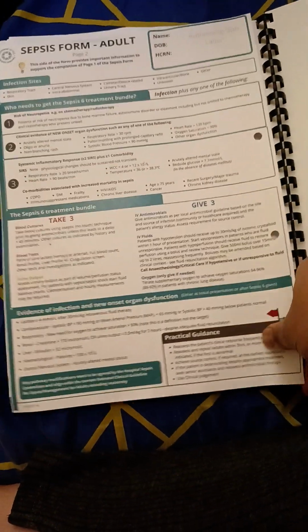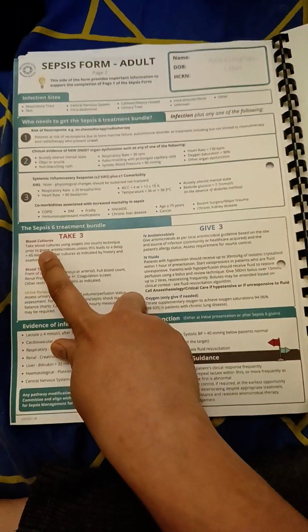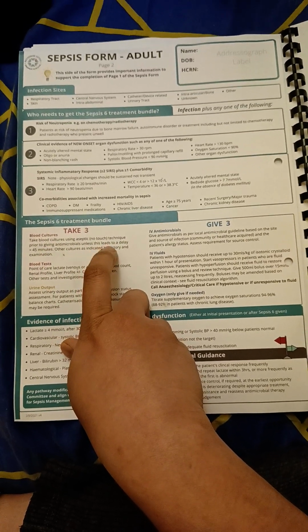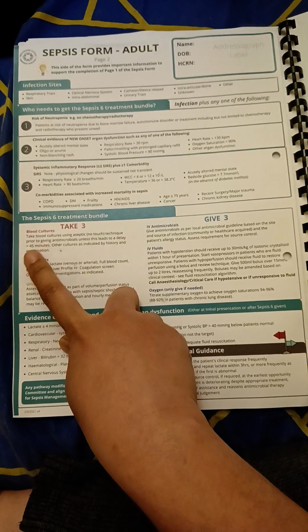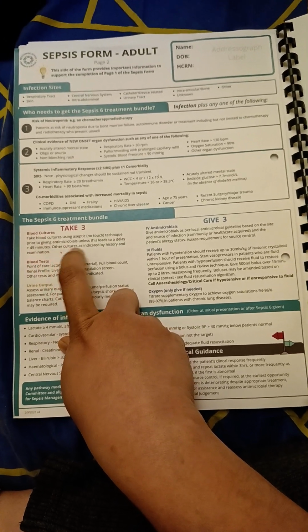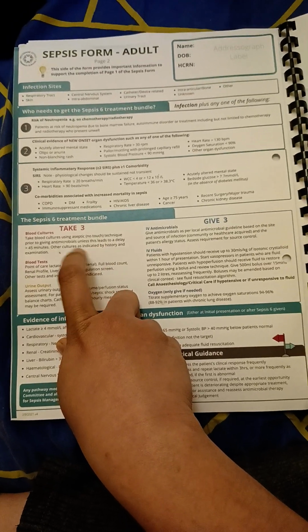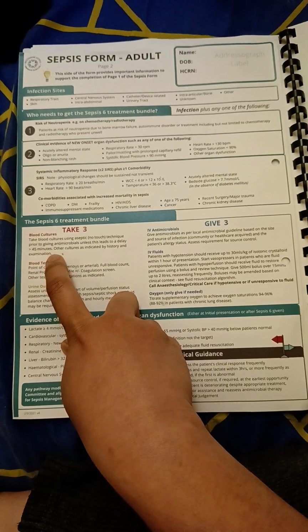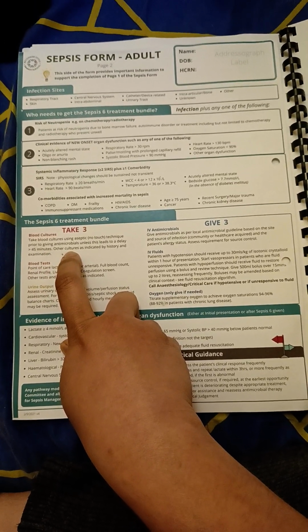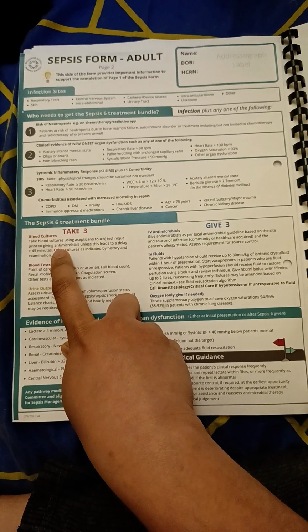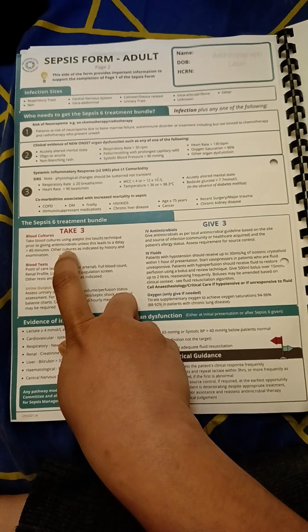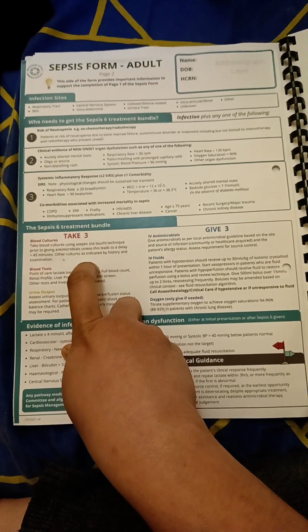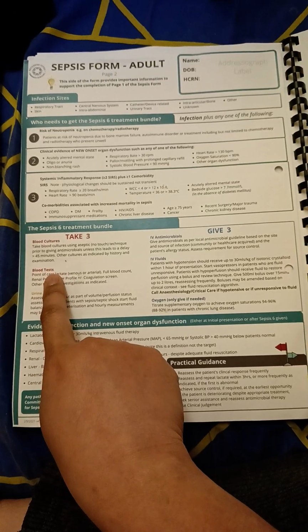In the sepsis 6 bundle, you will see the blood culture. First you have to take a blood culture using aseptic technique prior to giving antimicrobial, unless this leads to delay, that is within 45 minutes. Other cultures are indicated in the scenario. If the patient has COPD, you should consider taking a sputum culture here. So please make sure you check your scenario each time you go to the next step. Think of your scenario and answer this question.